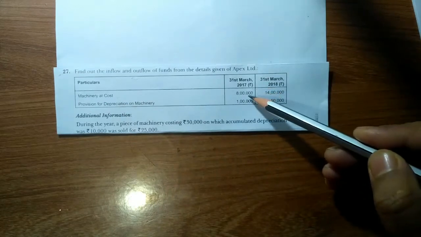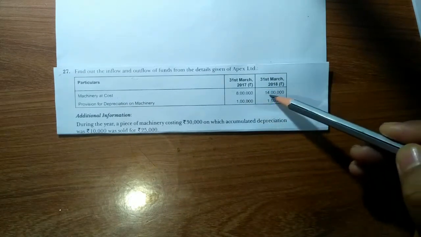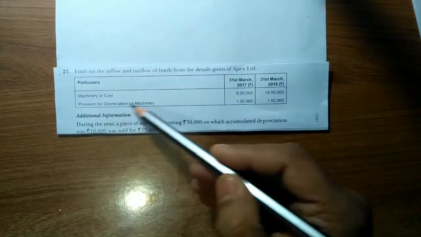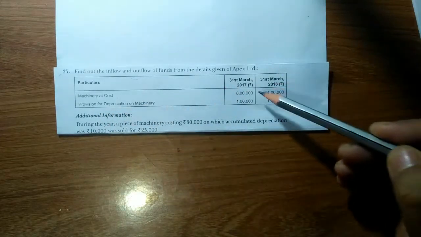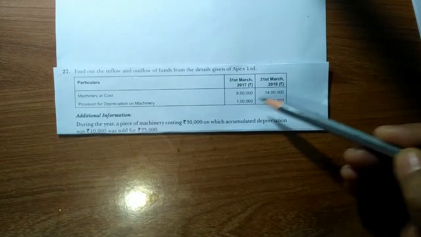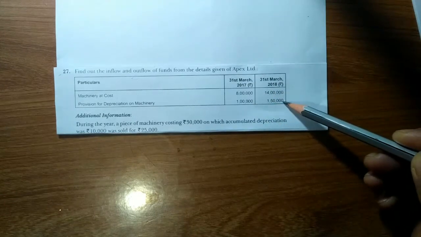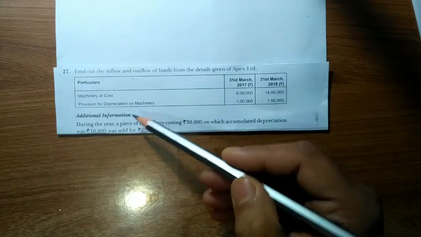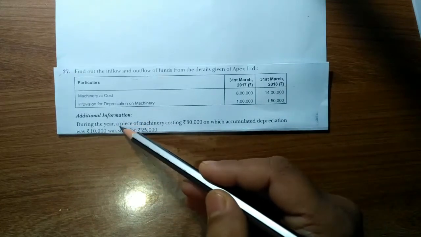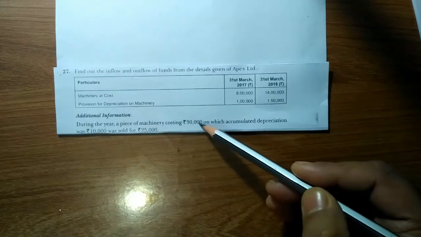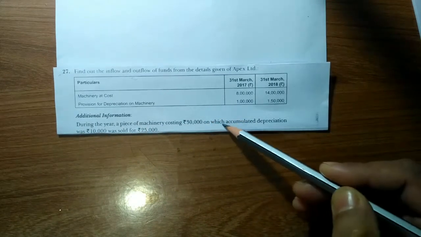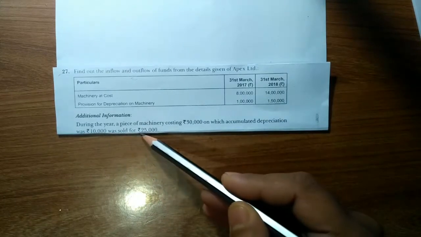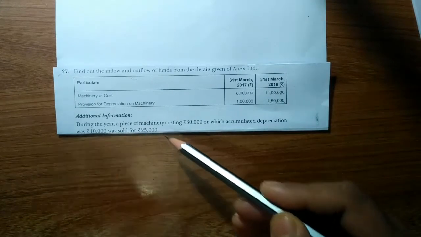The opening was 8 lakh and the closing shows here 14 lakh. And this organization also has maintained a provision for depreciation on machinery. The opening shows as 1 lakh rupees and the closing shows as 1,50,000 rupees. Now the additional information which is given to us is during the year, a piece of machinery costing rupees 30,000 on which accumulated depreciation was 10,000 was sold for 25,000.